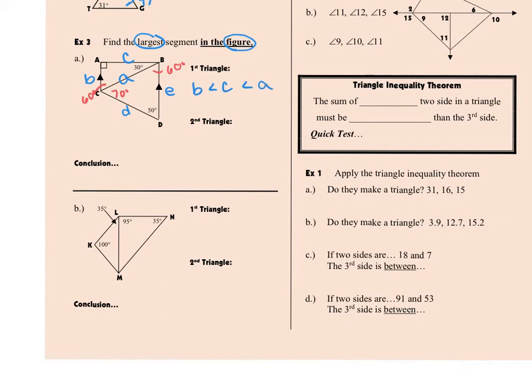Now I'm going to look at the second triangle, completely ignoring the first one. I'm going to list these sides from small to big. The smallest side in this triangle is actually A because it's across from the 50. So notice that A is the smallest side in the second triangle, but it's the biggest side in the first triangle. So A is going to be smaller than D, and that is going to be smaller than E. So in the second triangle, the largest side is E.